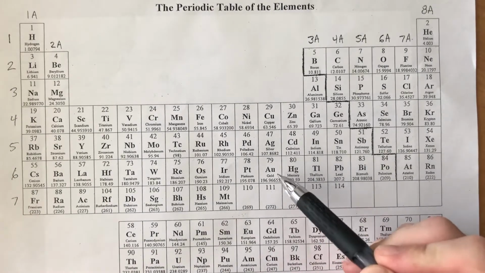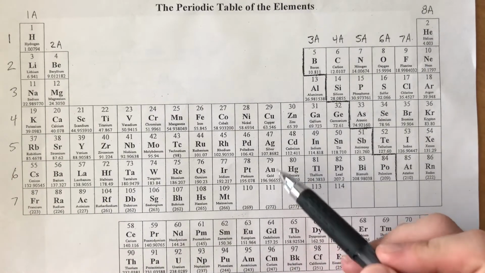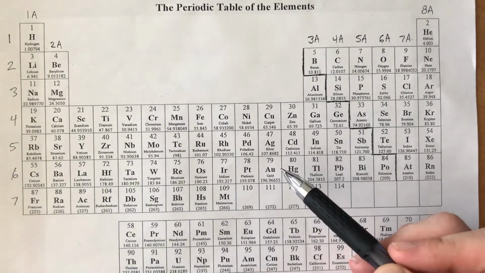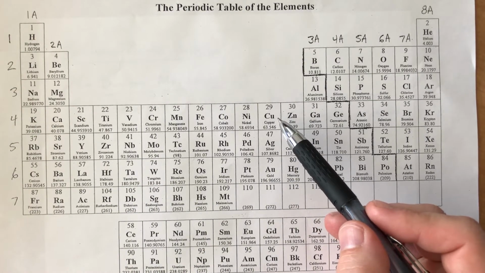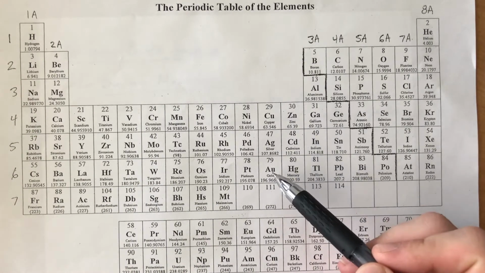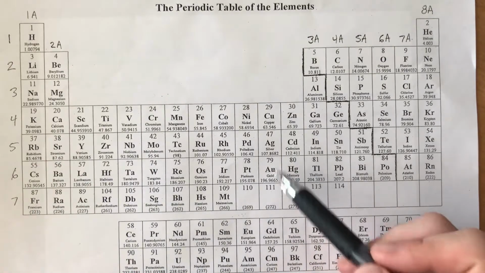But similarly, anything in the same column have similar properties. Like copper, silver, gold, they don't oxidize very well. In other words, they don't get corroded, and they have low melting points. You can easily heat them, and they're very soft metals. You can make them into jewelry.